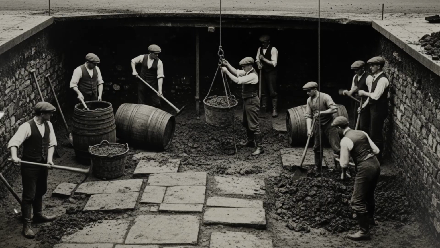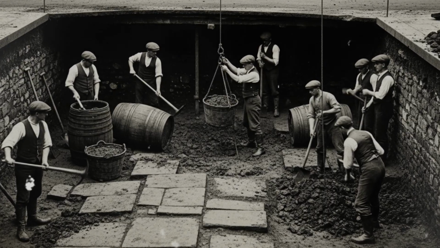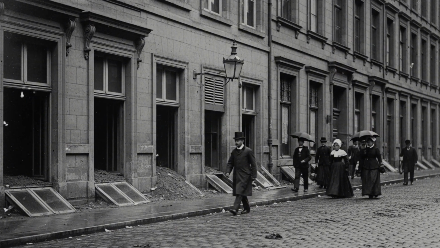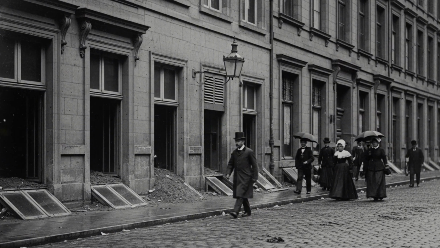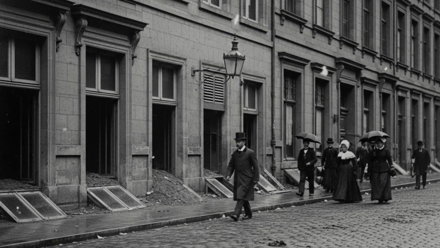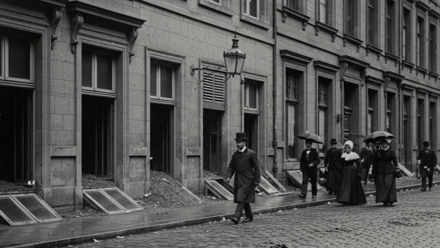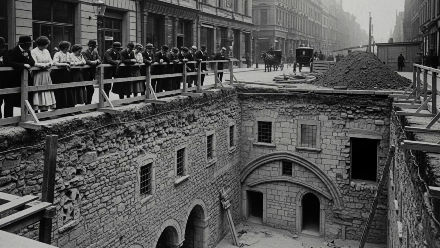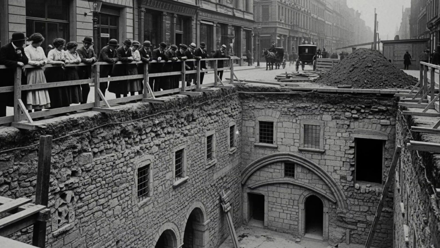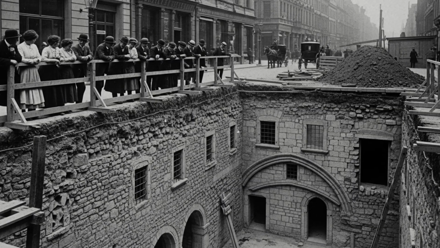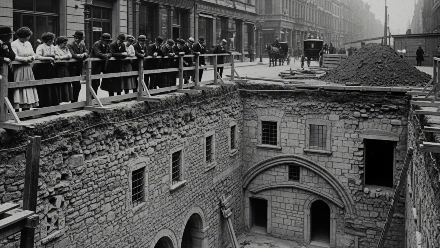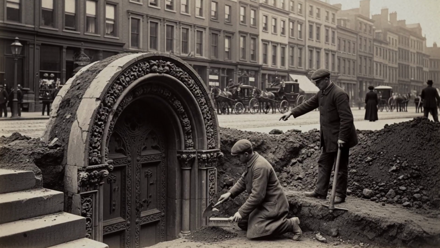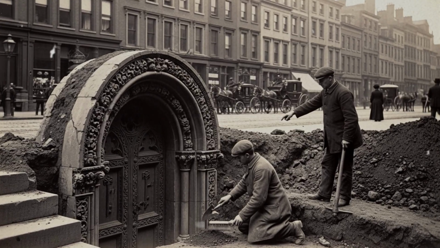Which means the cities we inherited were not built in the 19th century, they were uncovered in it. That is the distinction I want to hold on to, because I think it changes everything about how we read the official history of urban development in this period. The standard account describes the 19th century as an era of unprecedented construction, the Industrial Revolution, the expansion of the railways, the growth of cities from modest market towns into the metropolitan centres we recognise today.